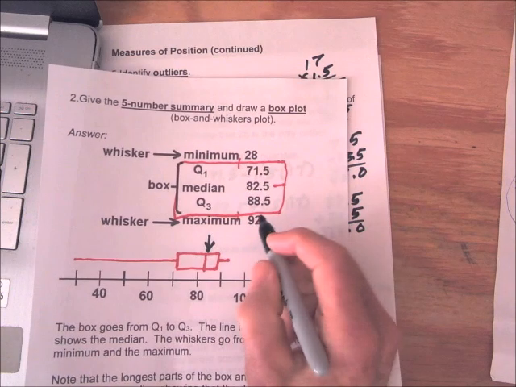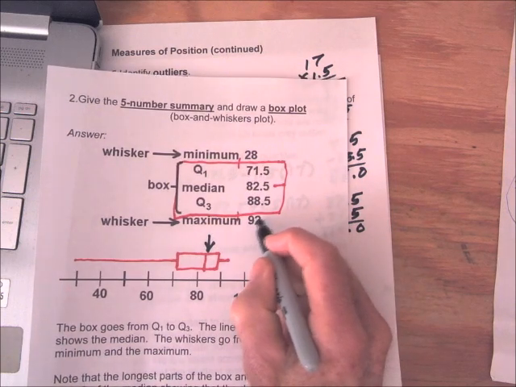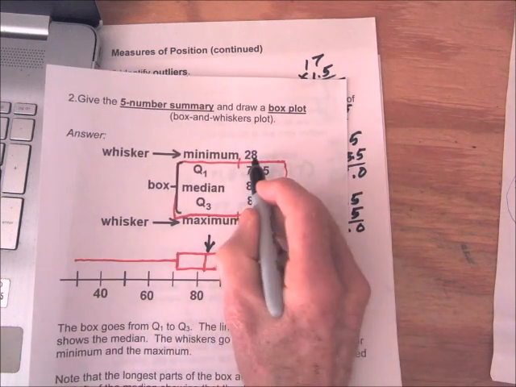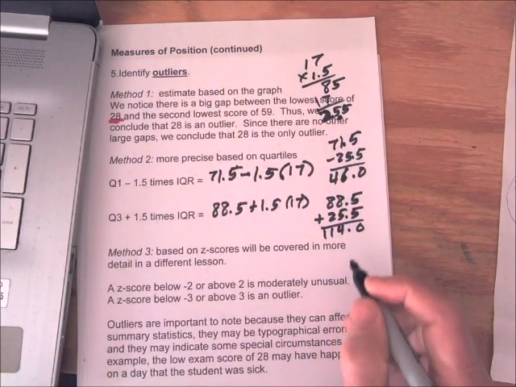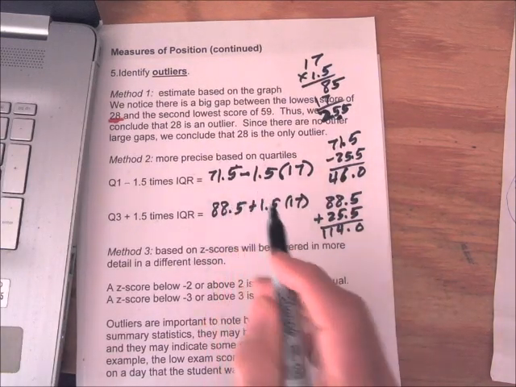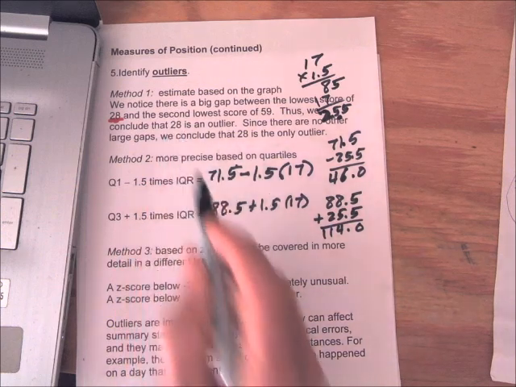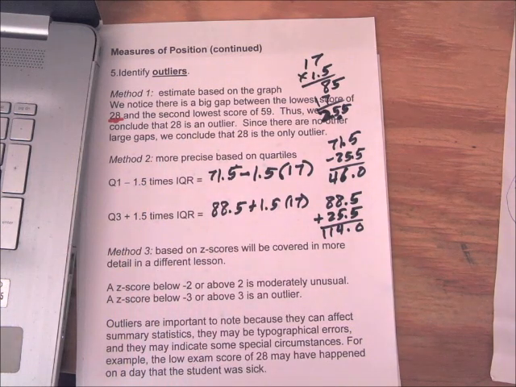So we have no scores above 114. Our highest score is 92, but we do have a score below 46, which is 28. So that's another way of verifying that 28 is an outlier. Another way that we'll get into later in the course is based on z-scores.